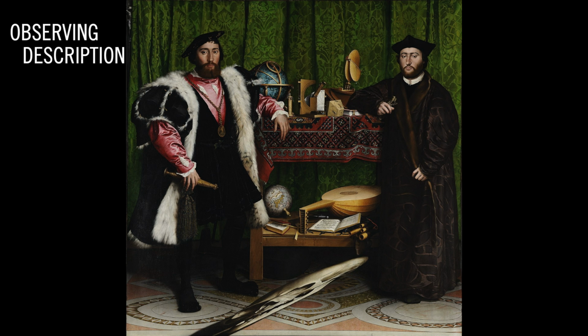Are there elements of art, line, color, and shape that come into play alongside principles, value, balance, and contrast? Look for these in the work you see and see if you can find them. With Holbein's Ambassadors, what do you observe? Here are some questions to ask yourself.